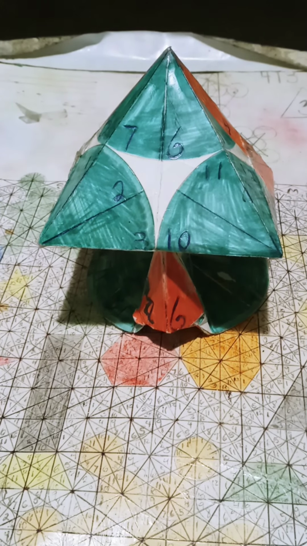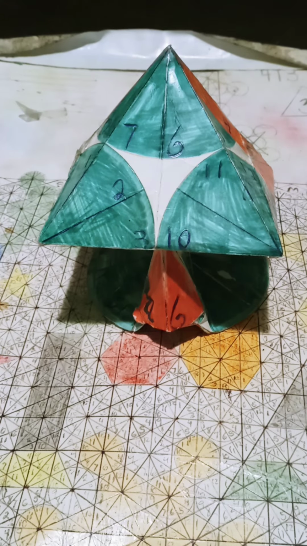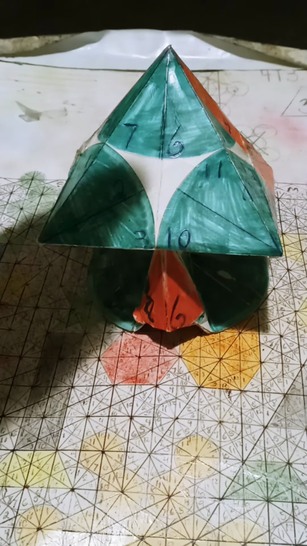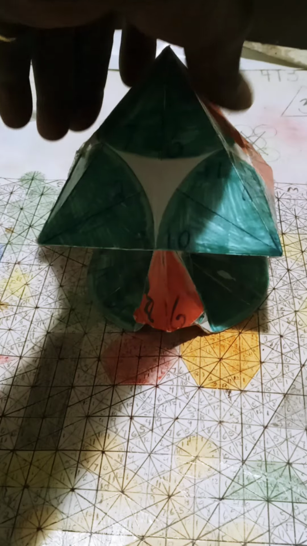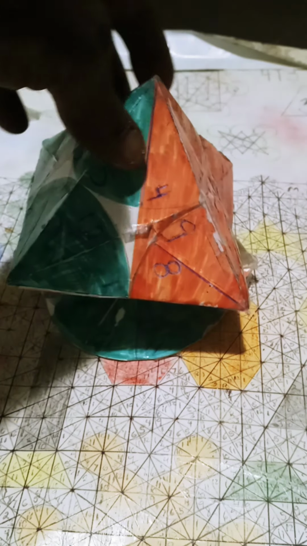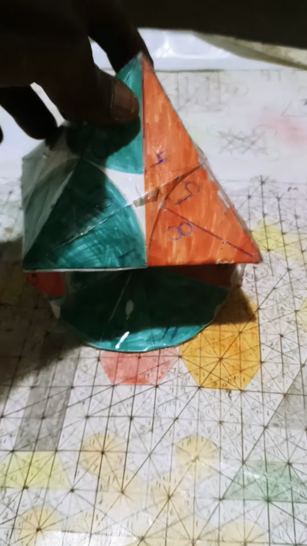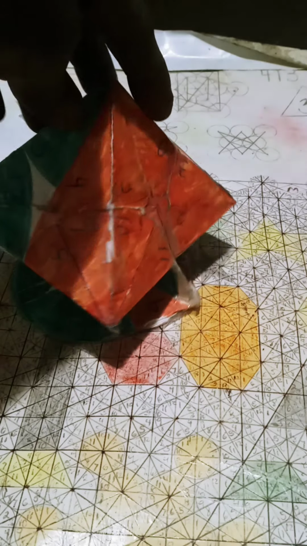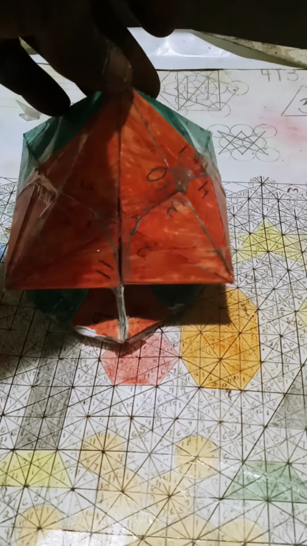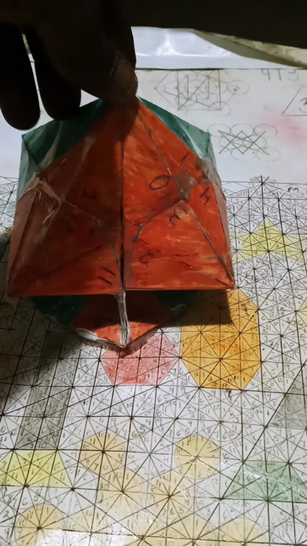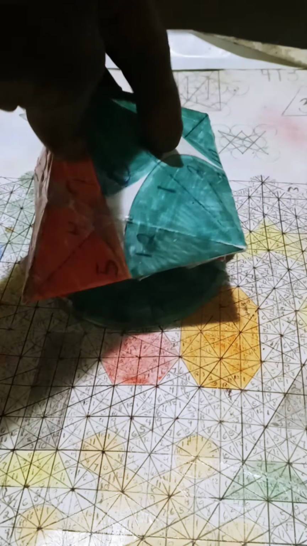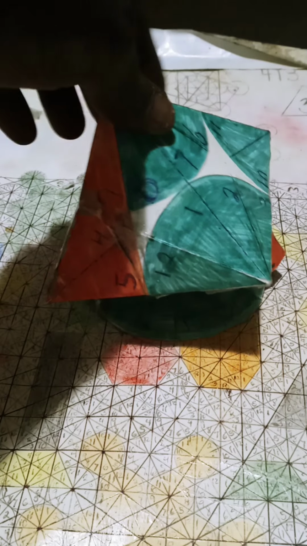Okay, all right. So it's time to do some serious talking here. You guys already realize that the human body makes a pyramid. The blueprint of the human body creates a pyramid.